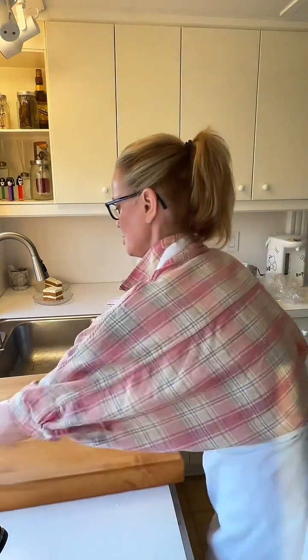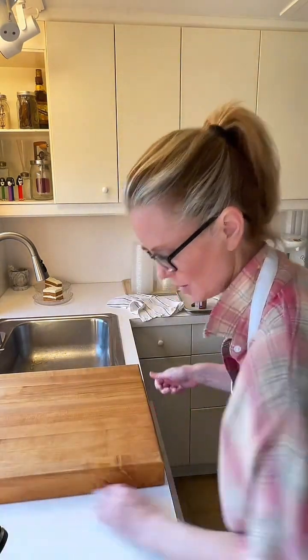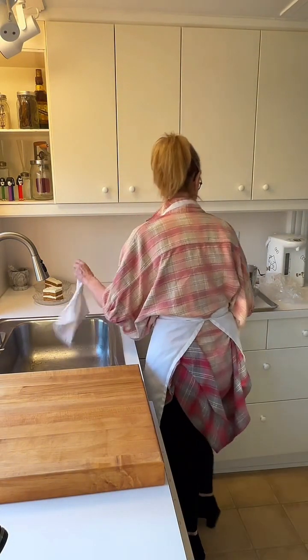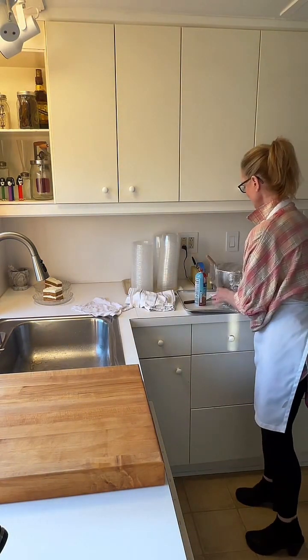I'm gonna move this away too. No, I'm gonna leave it here because it looks really pretty. But I am gonna move this hot thing of water. I don't wanna hurt myself. And so at this point, I am gonna cover up my frosting. I don't want anything getting in it, and I don't want it drying out.